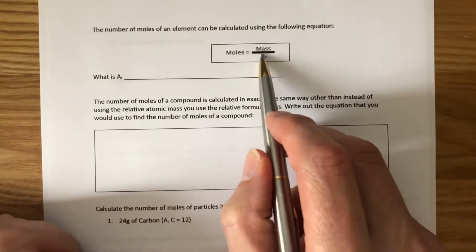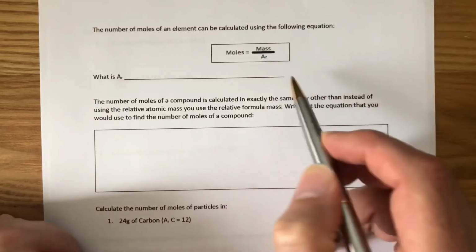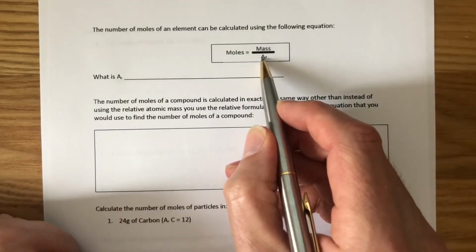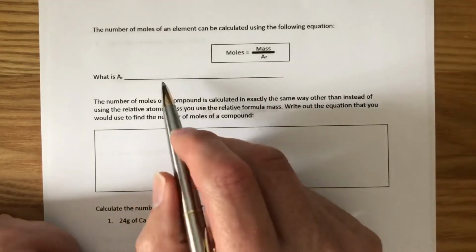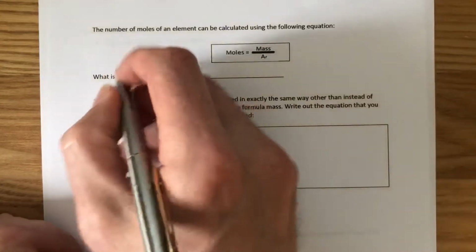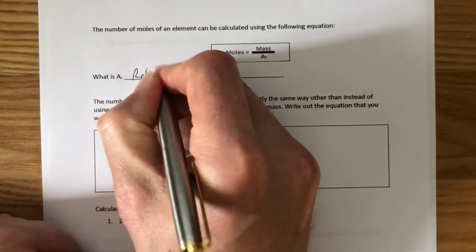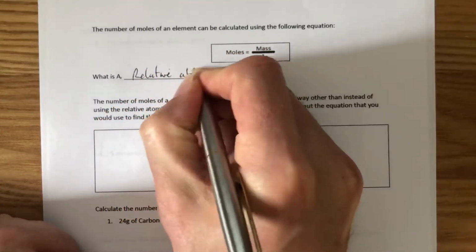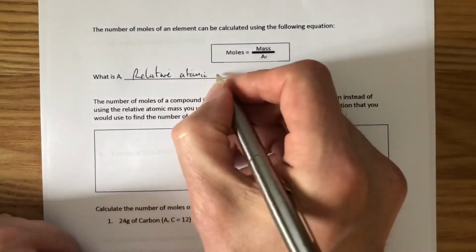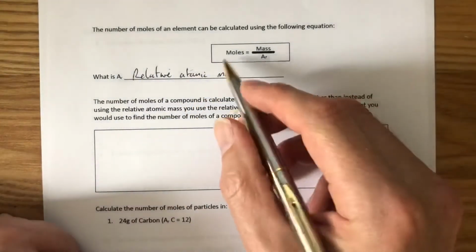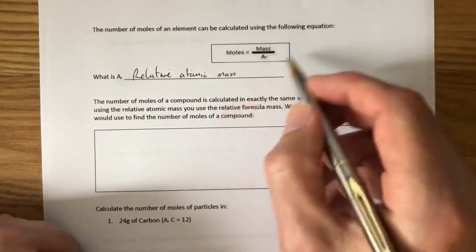Or the mass of one mole of an atom, or the mass of one mole of a formula. I write a subscript r like this because writing relative atomic mass out is quite a mouthful. But you can write relative atomic mass out if you want. But if you know that the abbreviation Ar is relative atomic mass, then you may stick with that. So that calculates the number of moles.